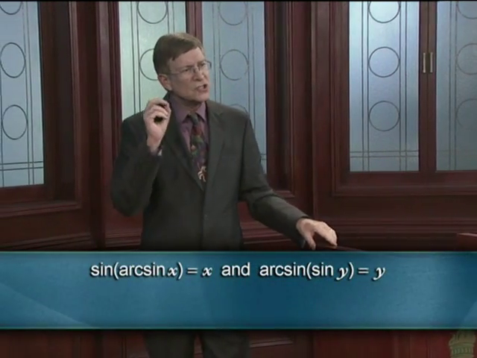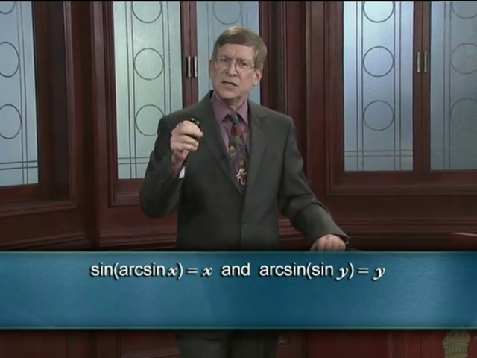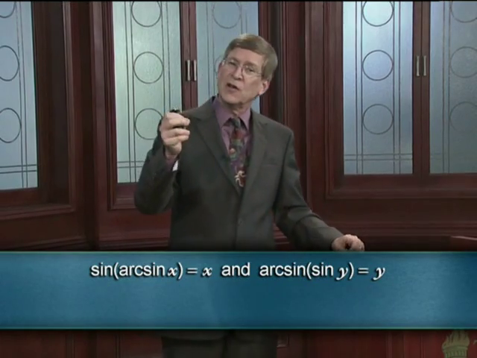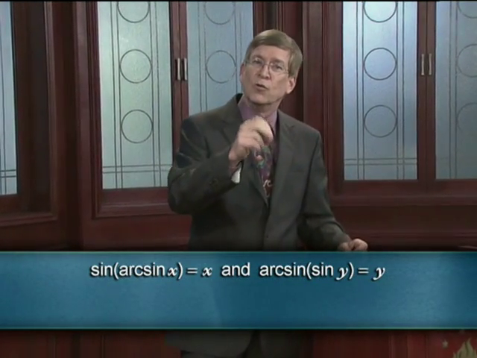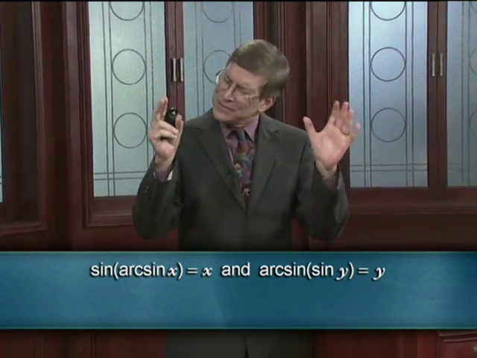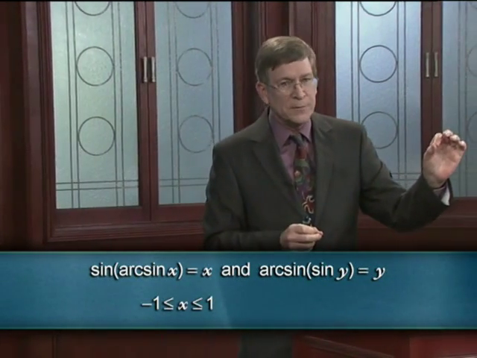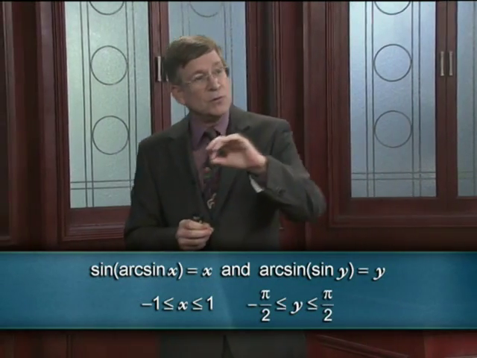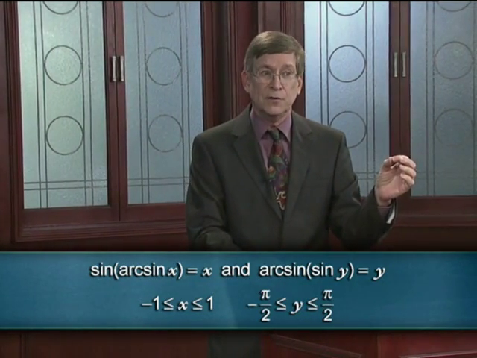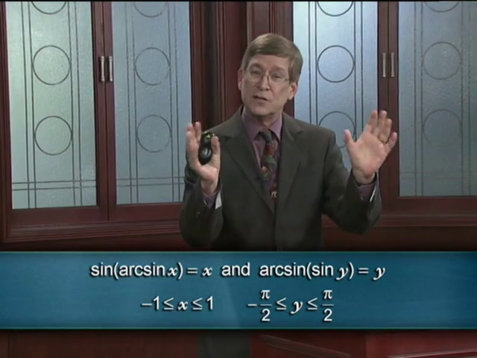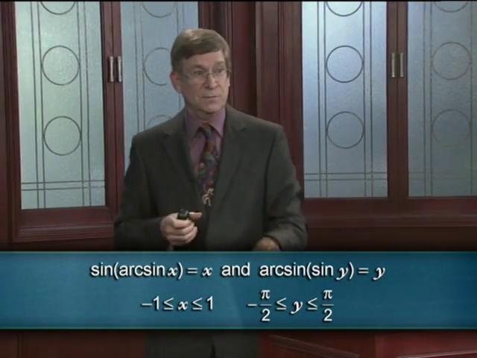Well, the same things happen here, but of course we have these domain restrictions that make life a little more uncomfortable. So here are the rules. Sine of arcsine of x equals x, and arcsine of sine of y equals y, if, and this is a big if, the x values are between minus 1 and 1, and the y values are between minus pi over 2 and pi over 2. You have to be in those restricted domains in order for these properties to be true.